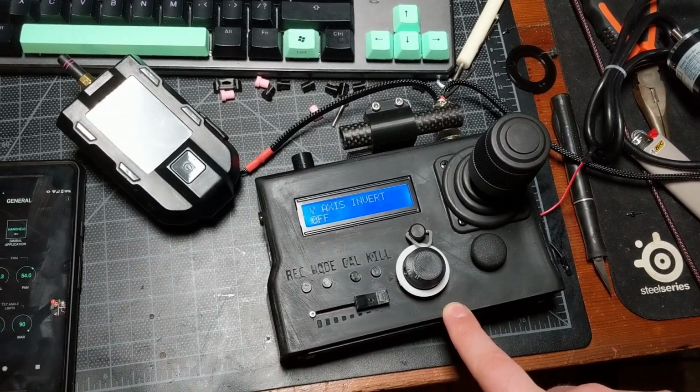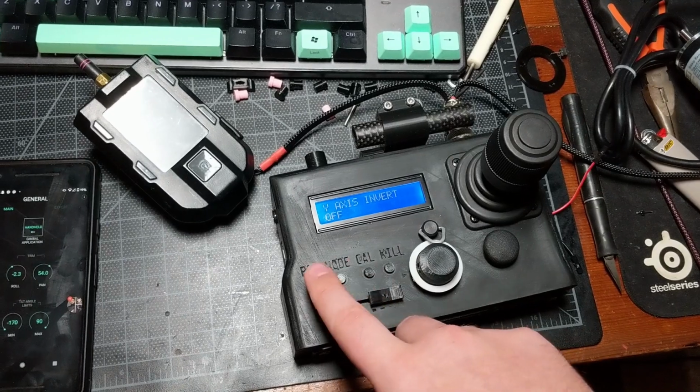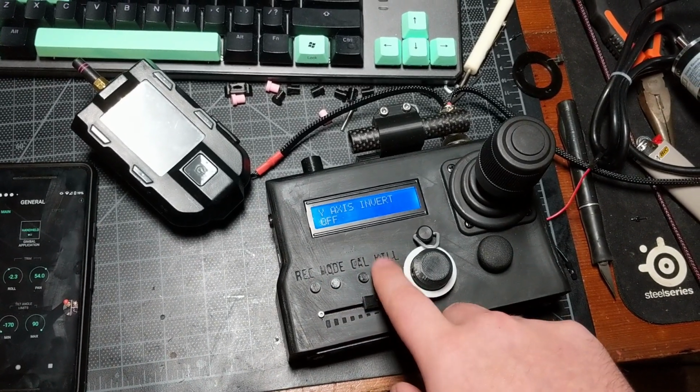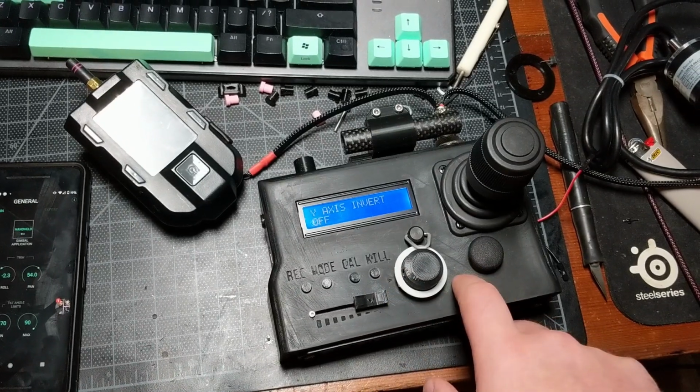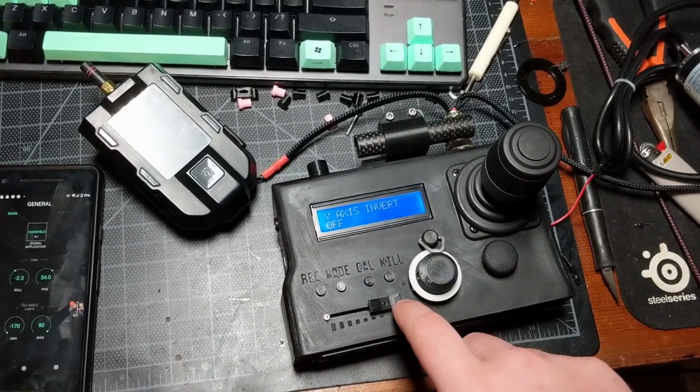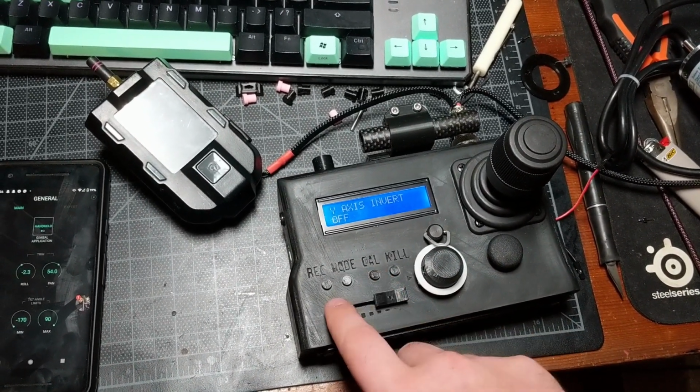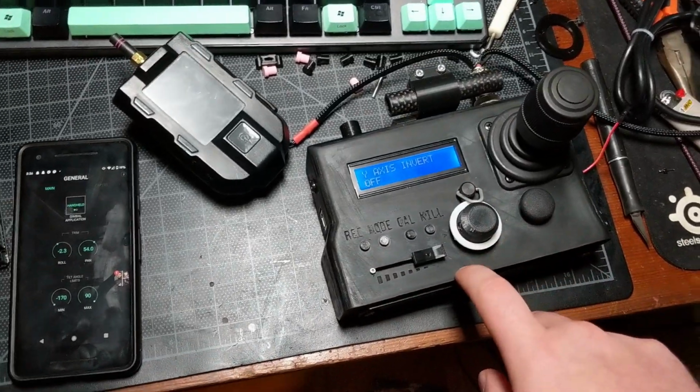So that's about it for the menu that I can think of. Record still works, kill only works in pan tilt mode because you have to be sending a value with the joystick, otherwise it won't kill it. Calibrate still calibrates motors, record still records, obviously.